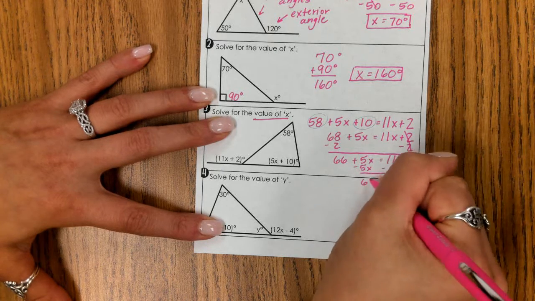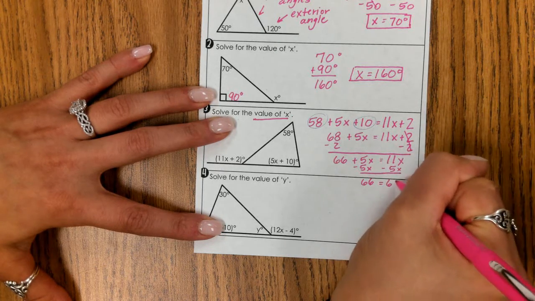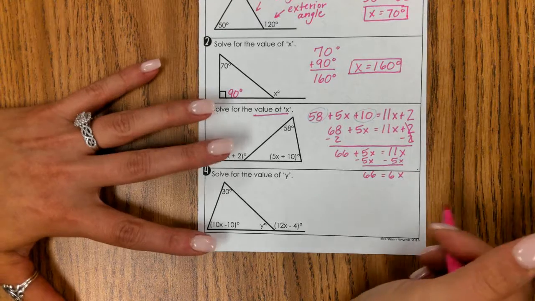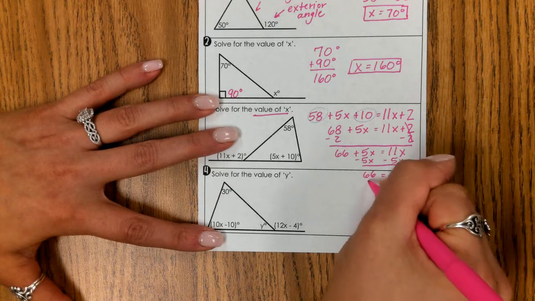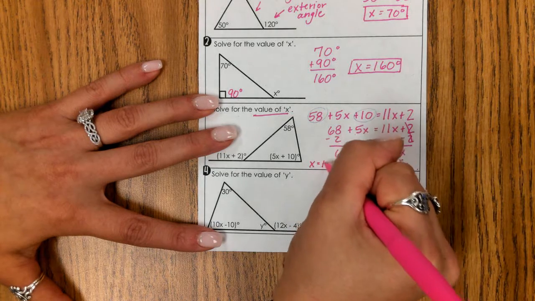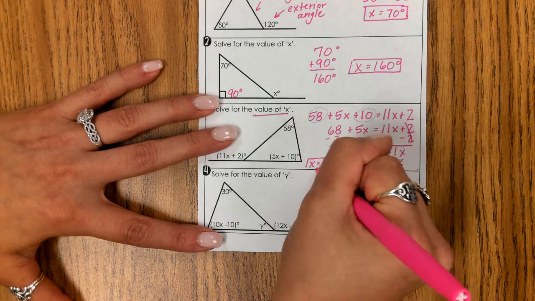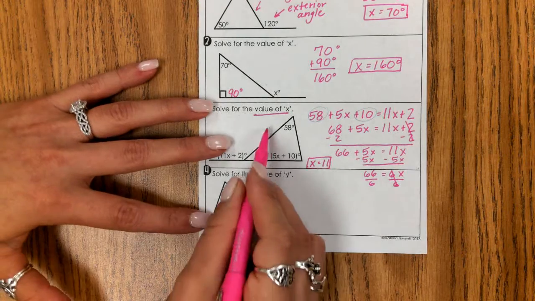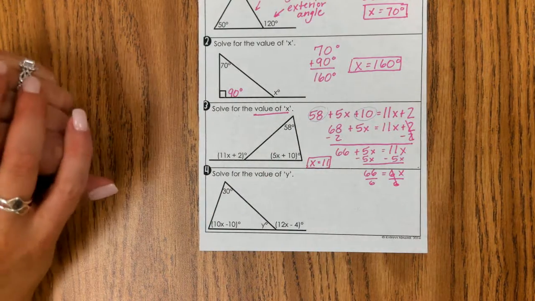So we have 66 equals 6x. And then my last step would be to divide. So x should equal 11. Now, sometimes it's going to ask for a missing angle. In this case, it's only asking us to solve for x, so we don't need to plug anything in here.